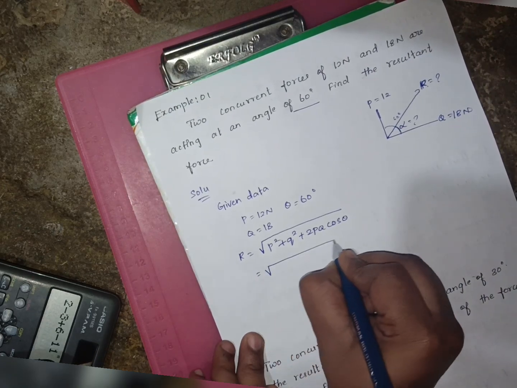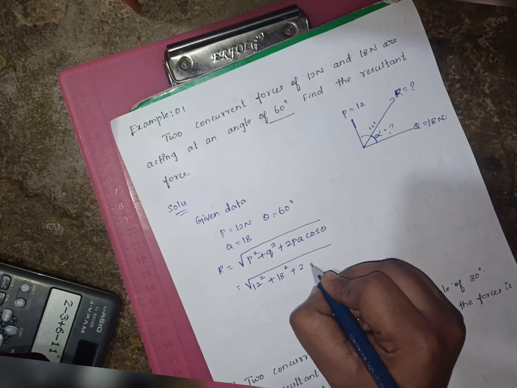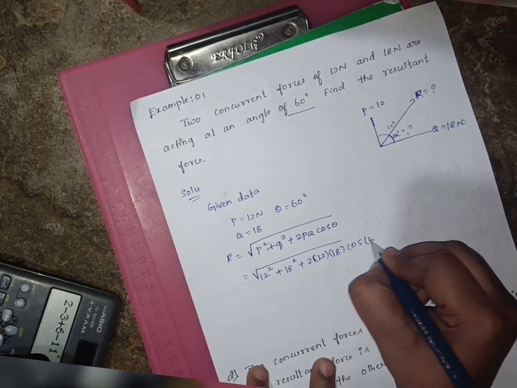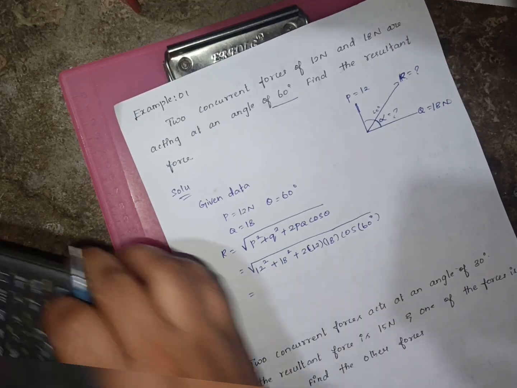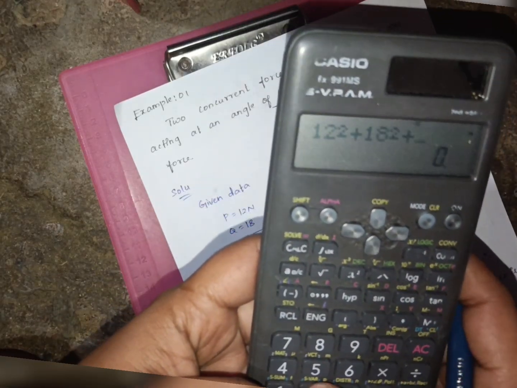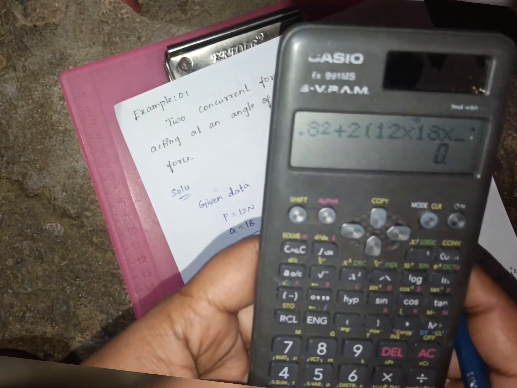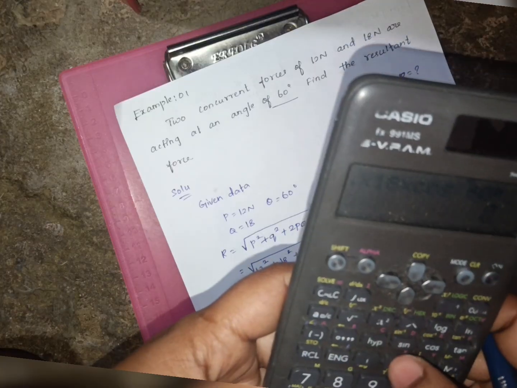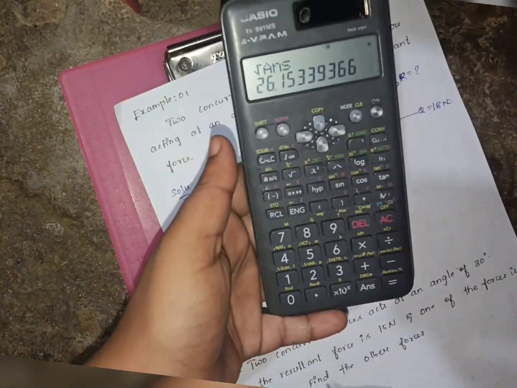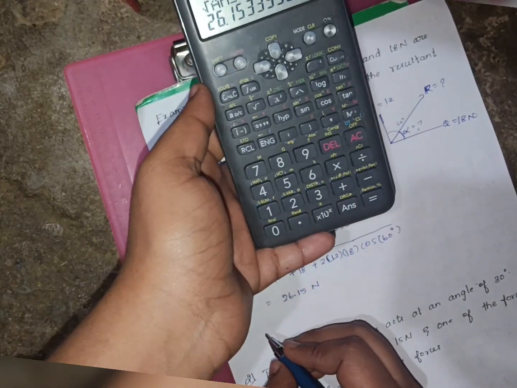We know the value of P, 12 square plus 18 square plus 2 into P value 12 into Q value 18, cos theta value 60 degrees. Let us simplify this. We get the answer 26.15 Newton.